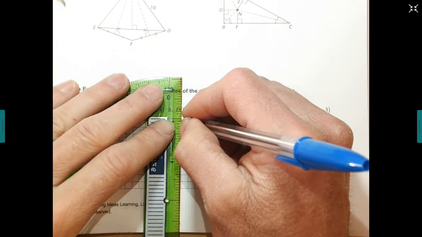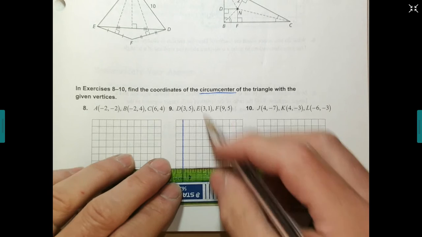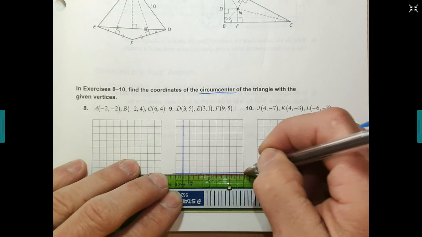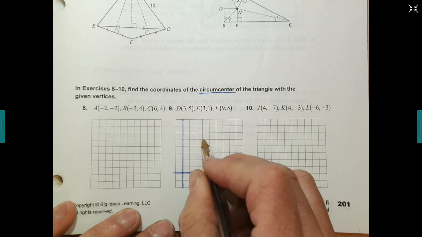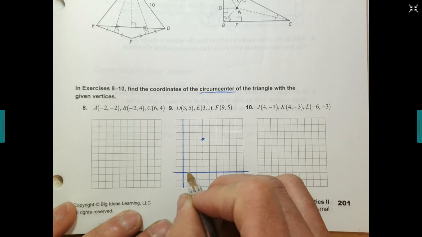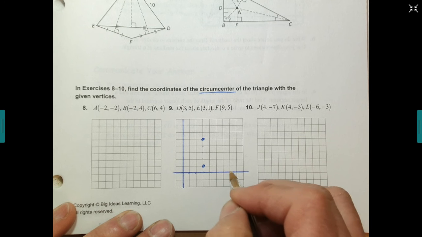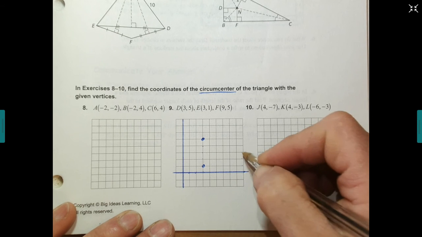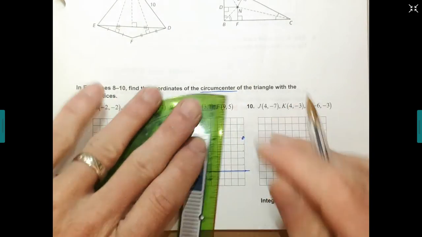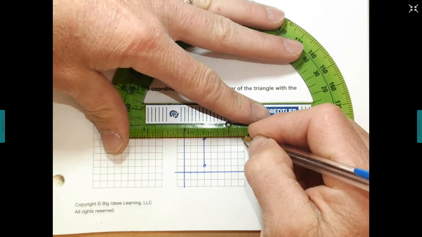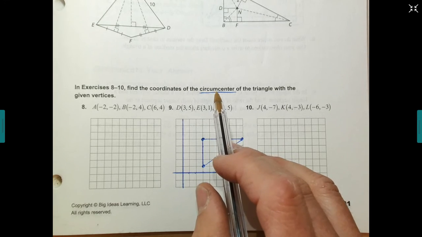No negatives, so I'll just start down here. 3, 5. 1, 2, 3, 4, 5. 3, 1. 9, 5. 1, 2, 3, 4, 5, 6, 7, 8, 9. So there's our triangle. Right there.